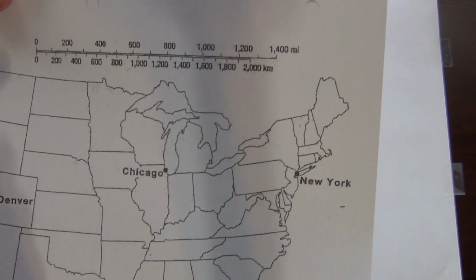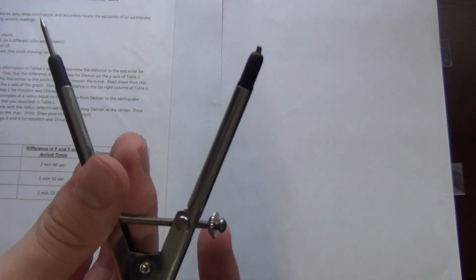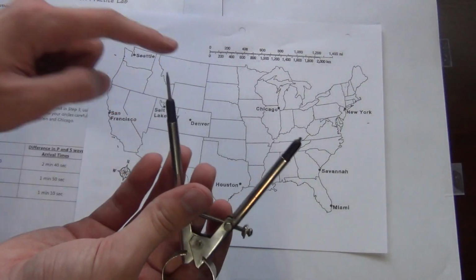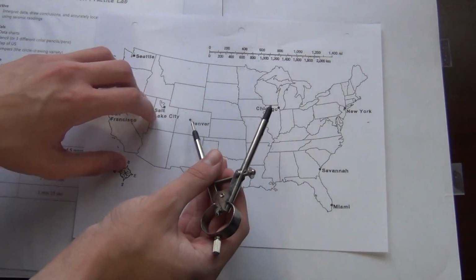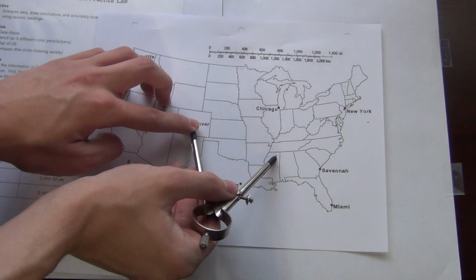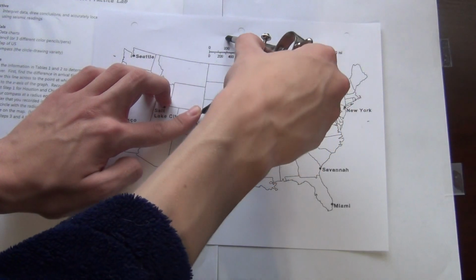So you can see the scale. 1,600 would be right here. So that's 1,600 length. So we want to find it from Denver, Colorado. So we're going to go over to Denver, which is right here, and we're going to use this as a stable point. Now this is lead, and what we're going to do is we're going to draw a circle all the way around Denver.